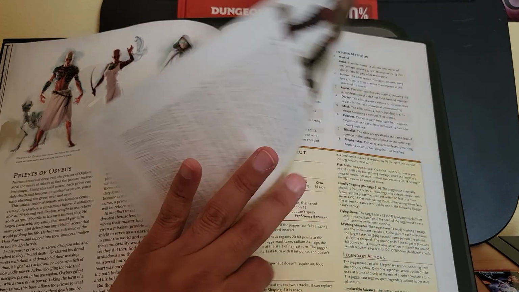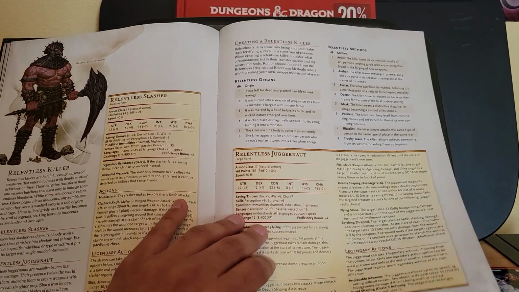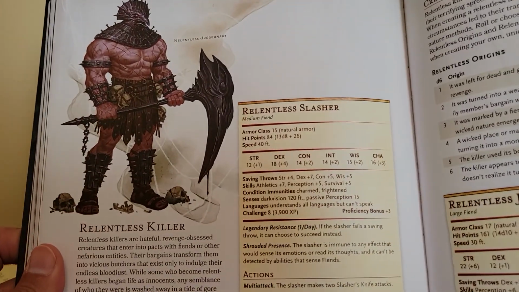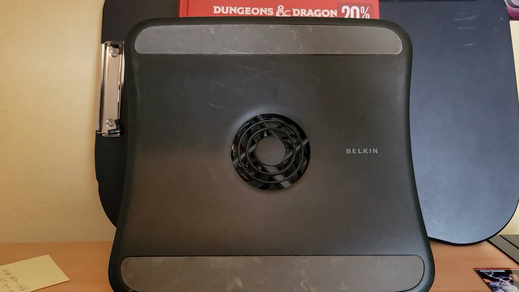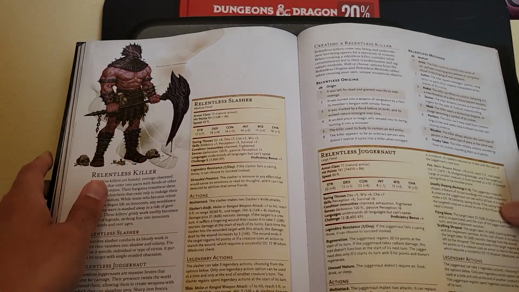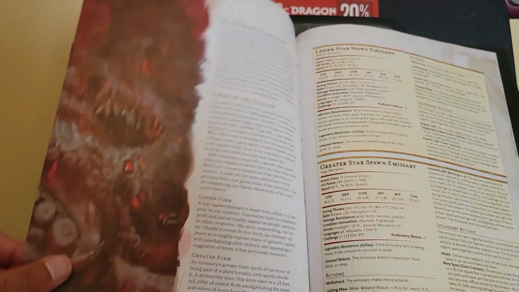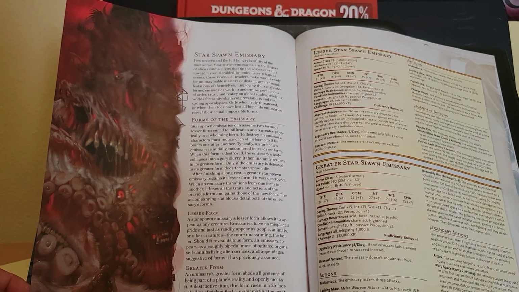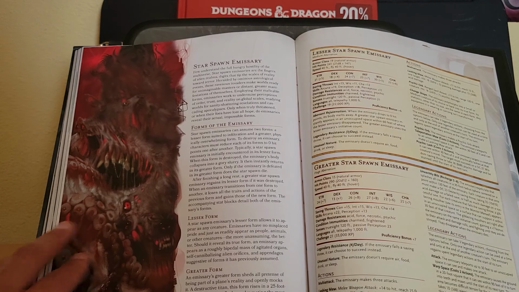So we got some priests here. Juggernaut. Juggernaut looks pretty cool. Let me give you a better picture of Juggernaut. So I had to jerry-rig this stand so I could do this. I'm going to have to go online to buy me my book holder. The artwork, I'm really loving in this book. Star Spawn Emissary. So this thing looks brutal.